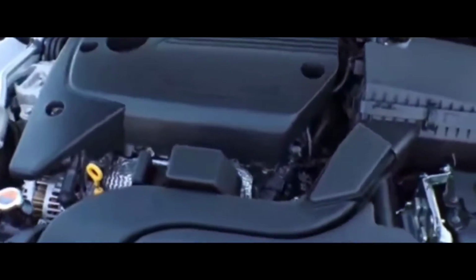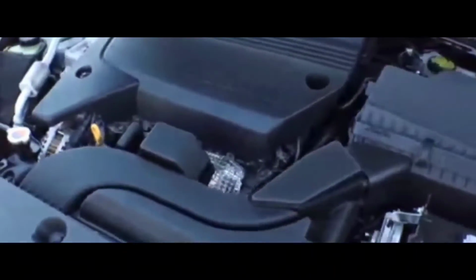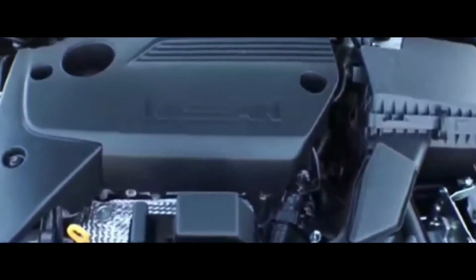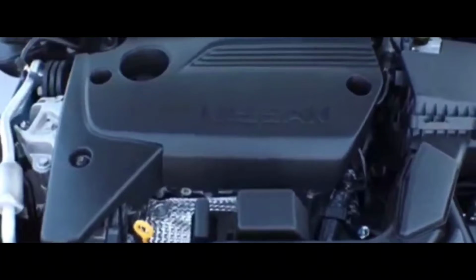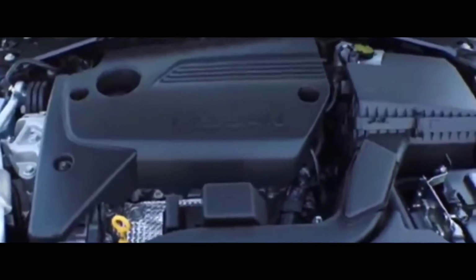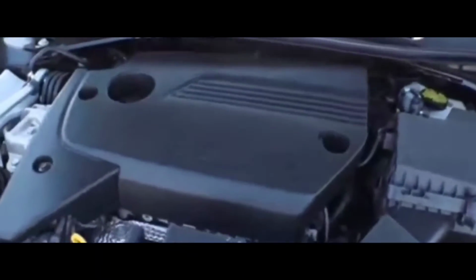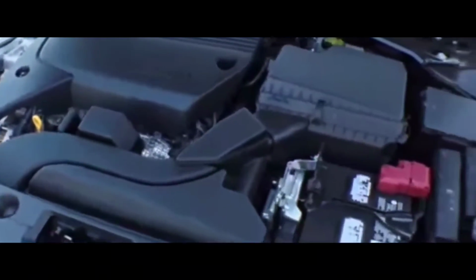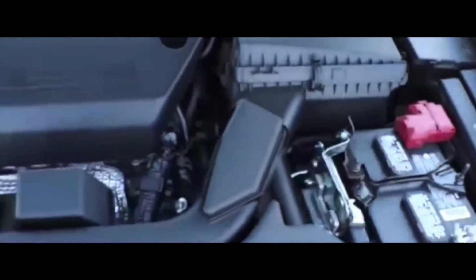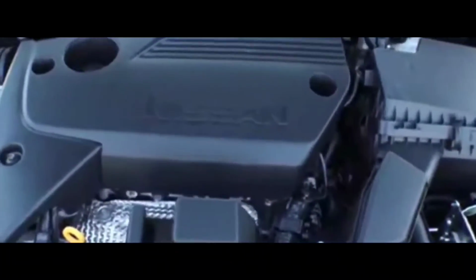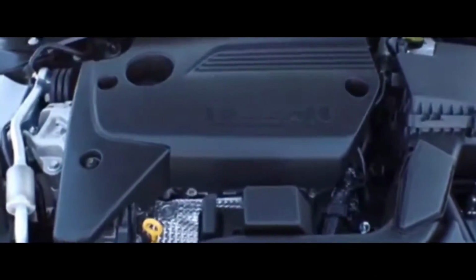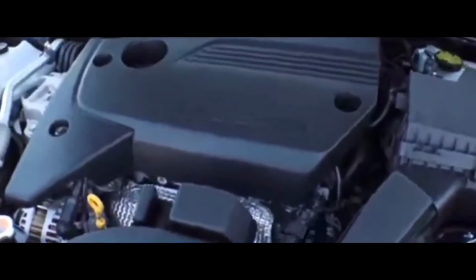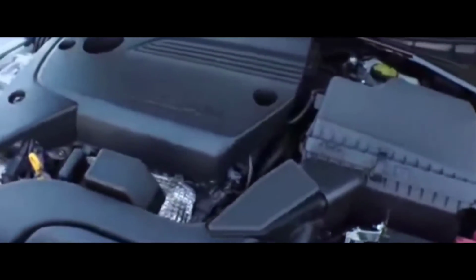Obviously a faulty VVT switch is going to cause the engine to misfire, and that misfire could stall your vehicle out. It's going to run rough not only when it's idling, but also when a load is put onto it. This might be caused by an electrical issue with the switch, but a lot of times it's going to be caused by the solenoid itself.